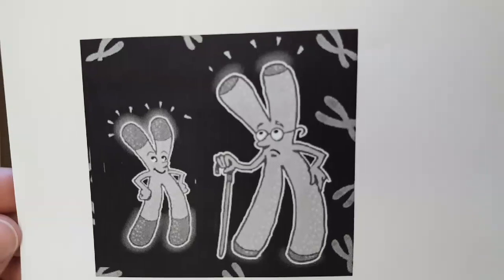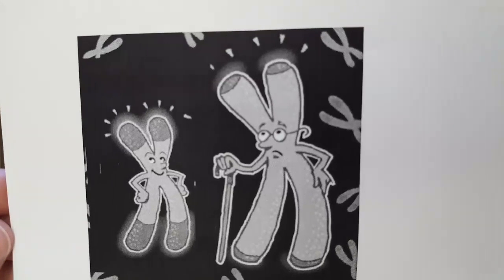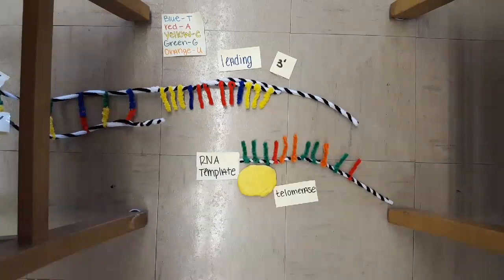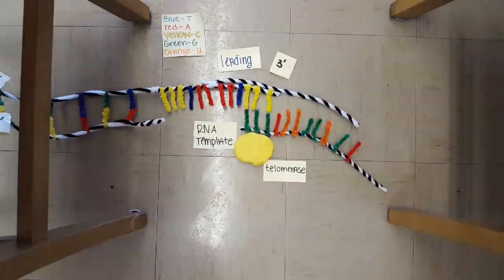Without telomerase, chromosomes would shorten. This would cause us to get old really fast. Telomerase saves the day by lengthening the telomeres.